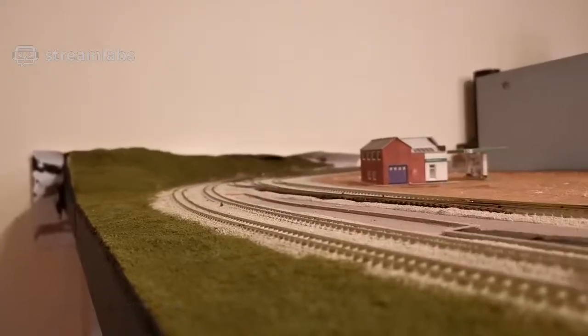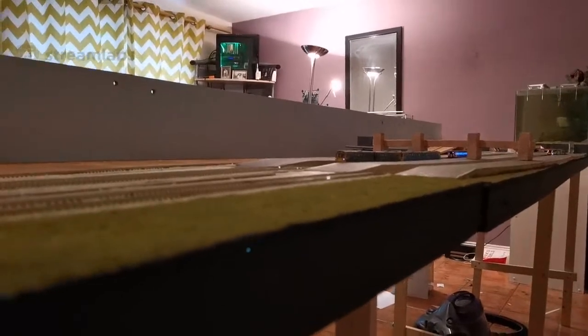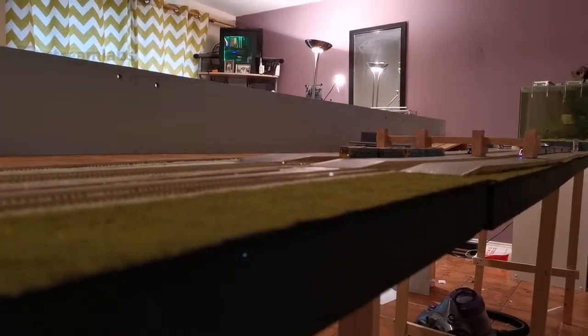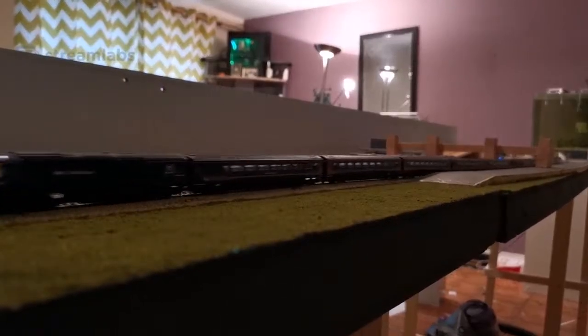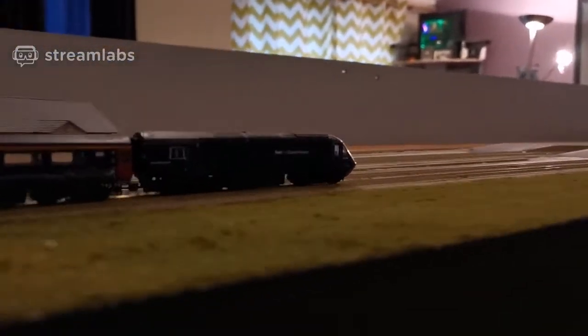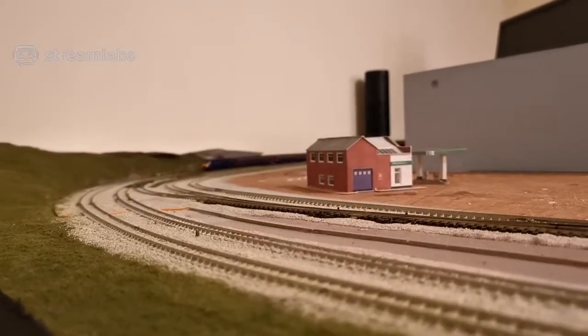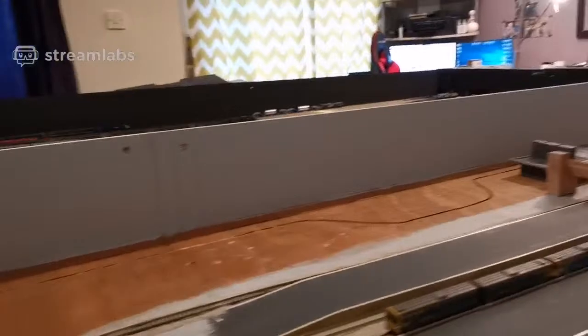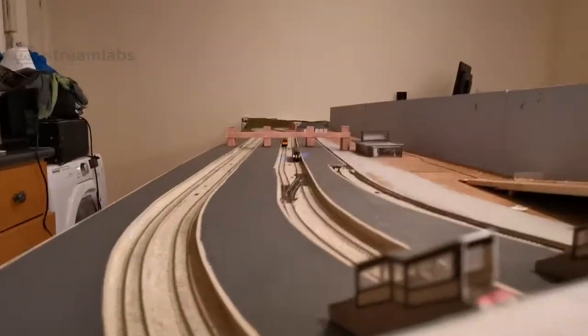Yeah, that was our Voyager. Now we have an Express coming through the other way. There we are. What else do we have coming down? There's a HST coming down that way, so we'll have a look from here.